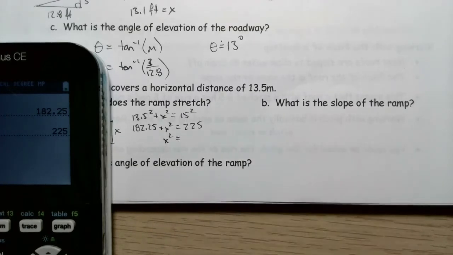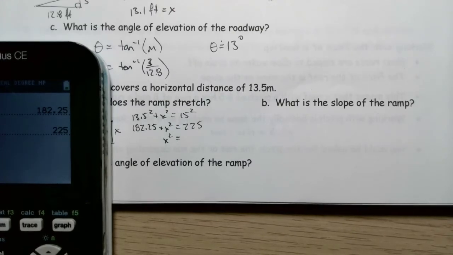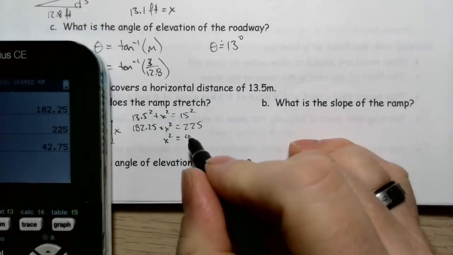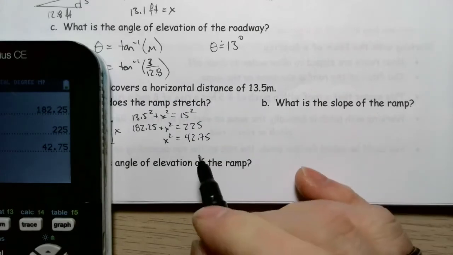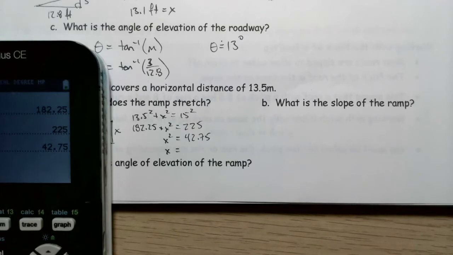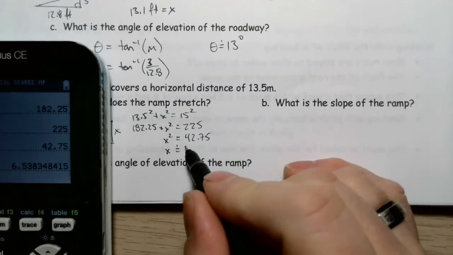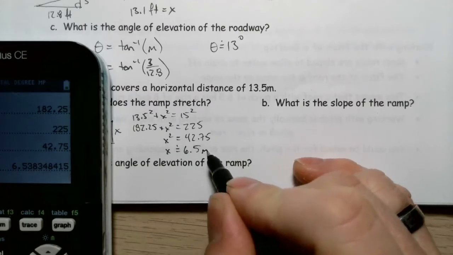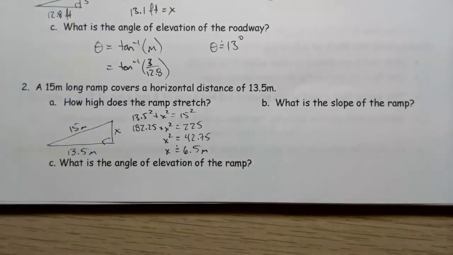So 225 minus the 182.25 is 42.75. Now remember, that's not a final answer until I take the square root. So I take the square root of that answer, and I get roughly 6.5 meters is how high up that ramp is going to come.